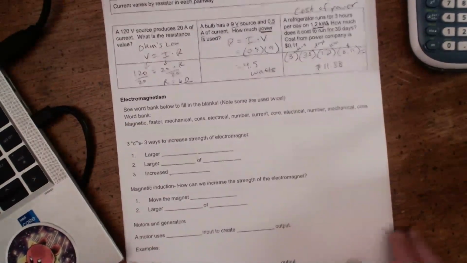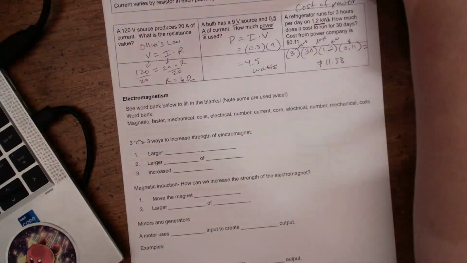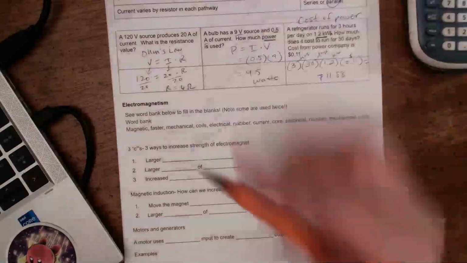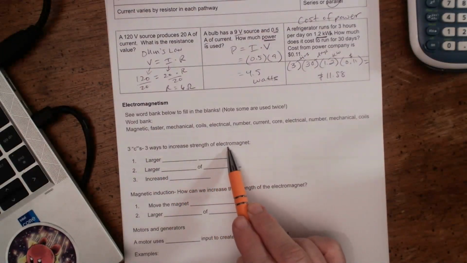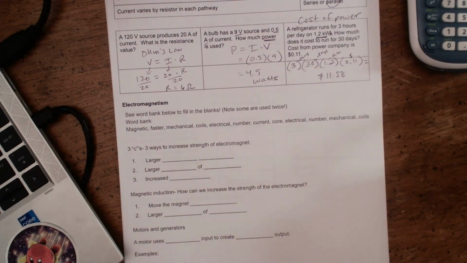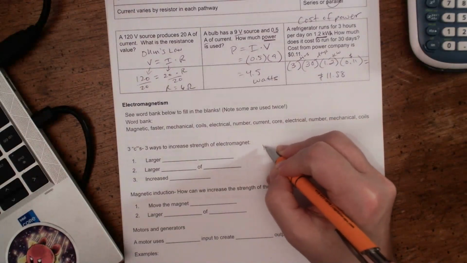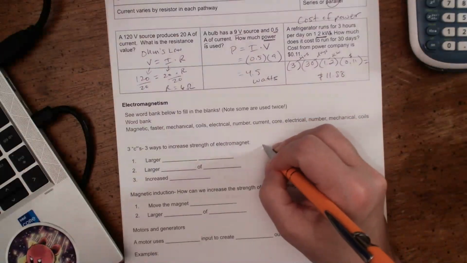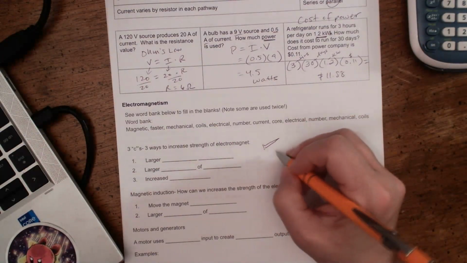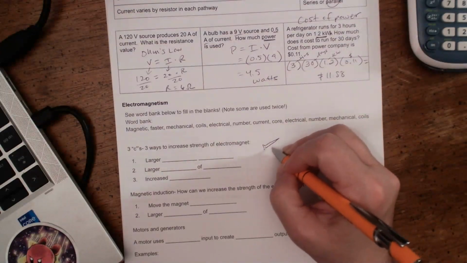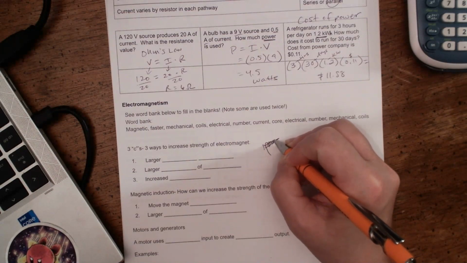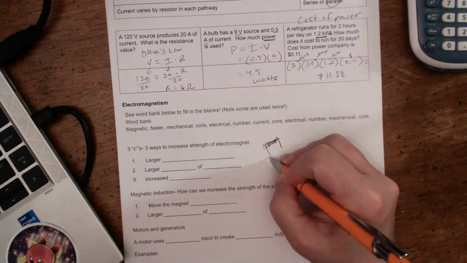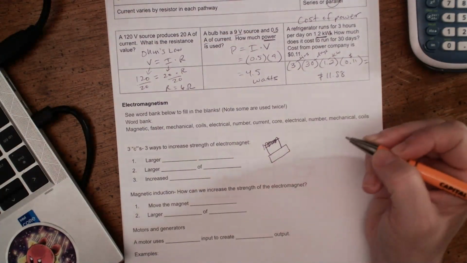This unit, we didn't have any equations, so we're just going to go through some concept-type stuff here. Okay. So, three ways to increase the strength of an electromagnet. Remember we made an electromagnet in class. We used a nail, and then we surrounded it with a coil of wire, and then we used a battery we connected to.